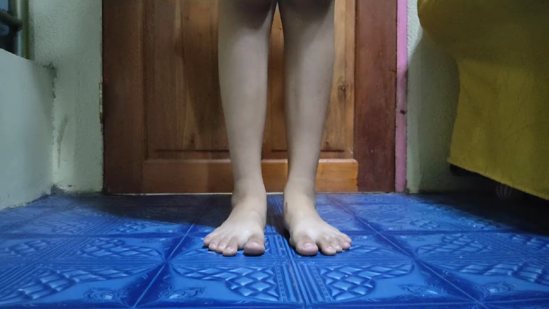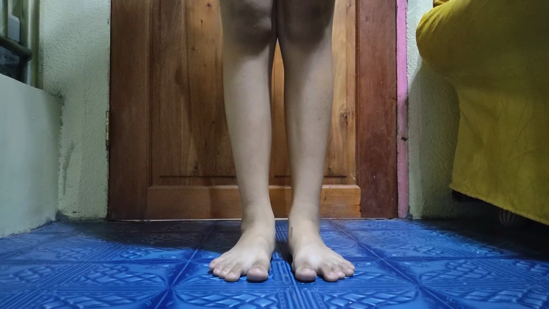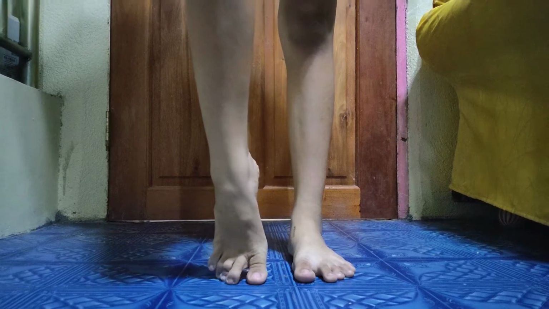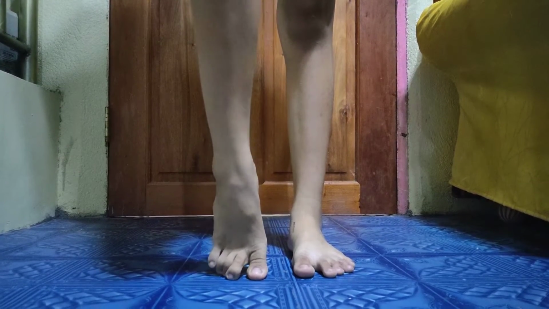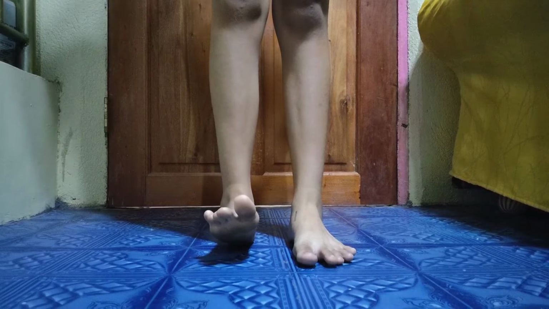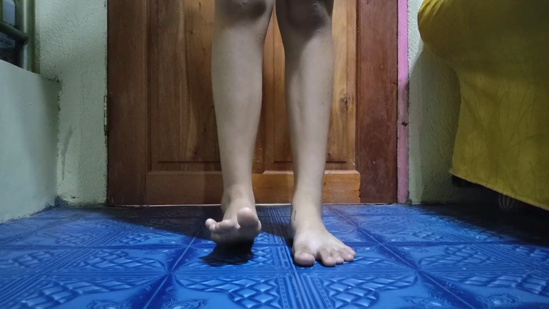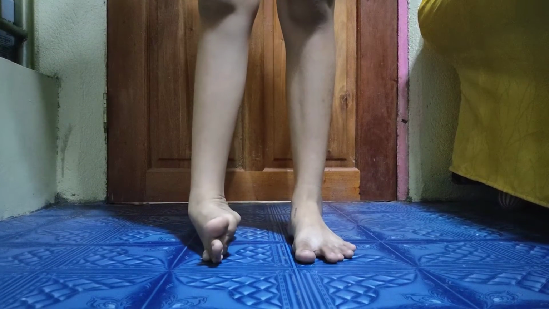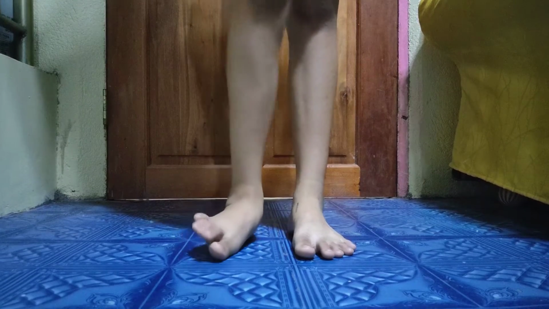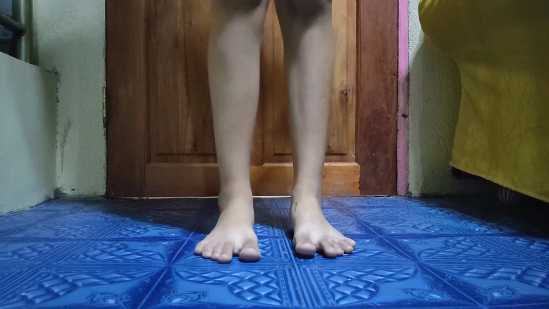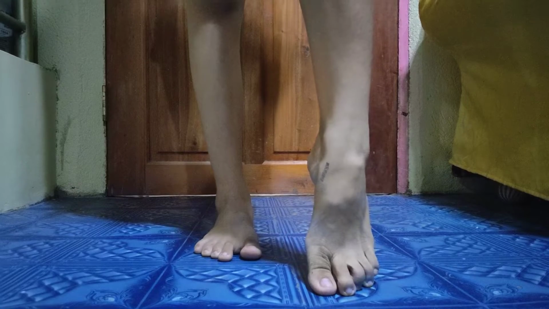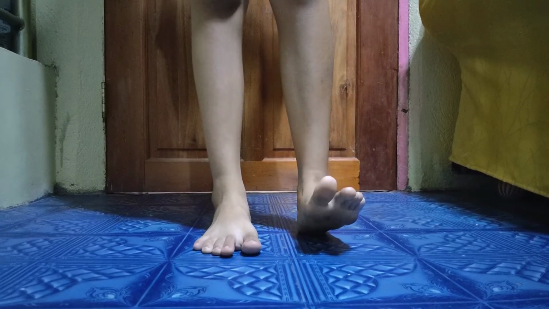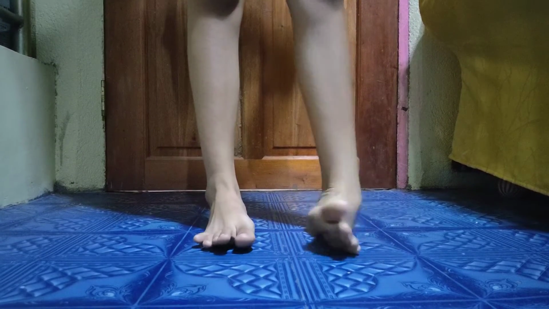Next, test the range of motion of the ankle and feet. Okay, can you please point your toes upward? And then downward. Okay, so can you please turn your soles outward? And then inward. How about the other one? Okay. And then your soles outward and inward.